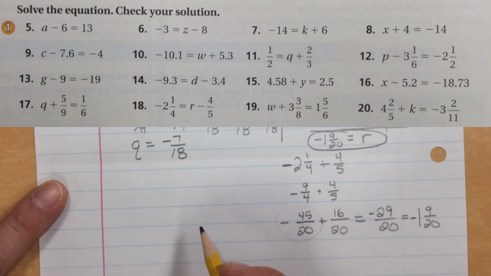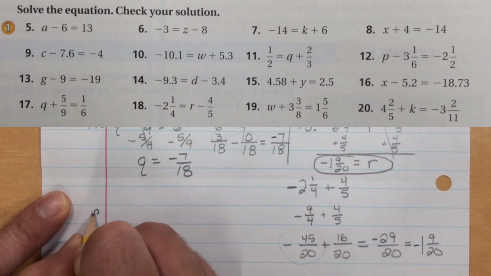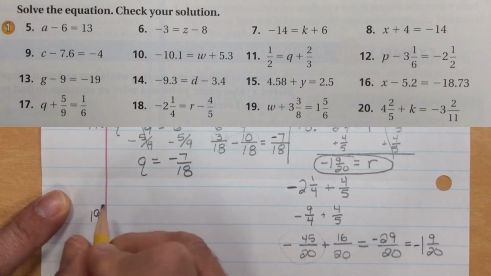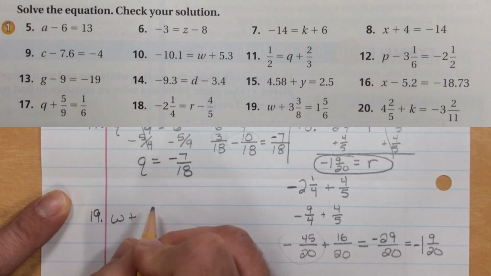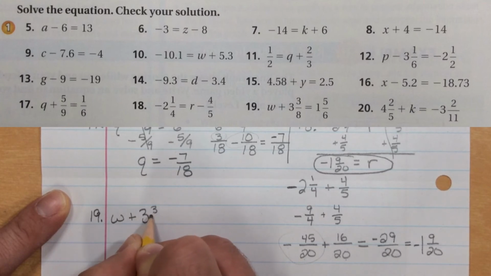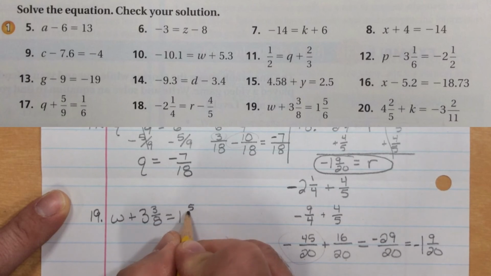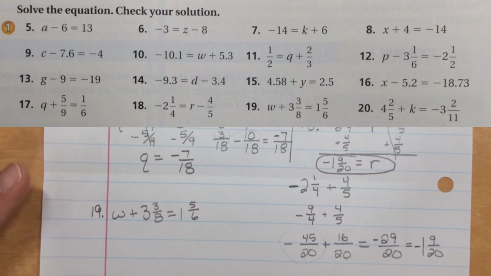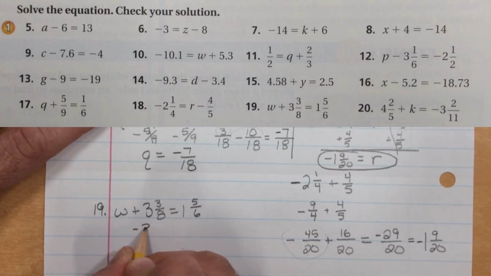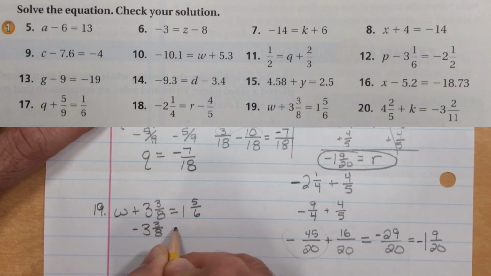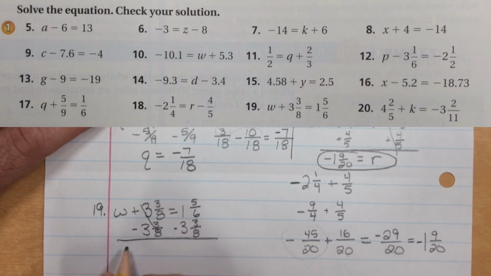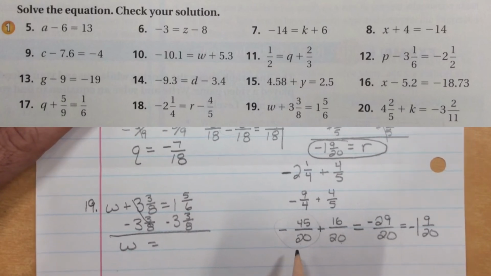Number 19. W plus 3 3/8 equals 1 5/6. So I subtract 3 3/8. That leaves me with W equals, and now I've got the same kind of thing going on with this problem.